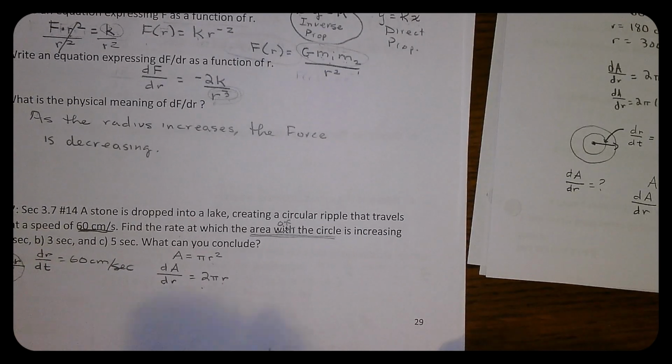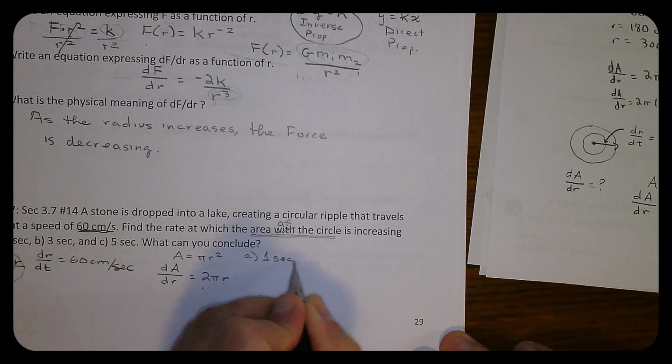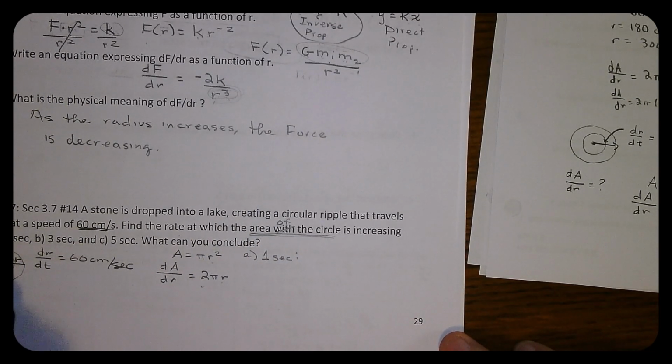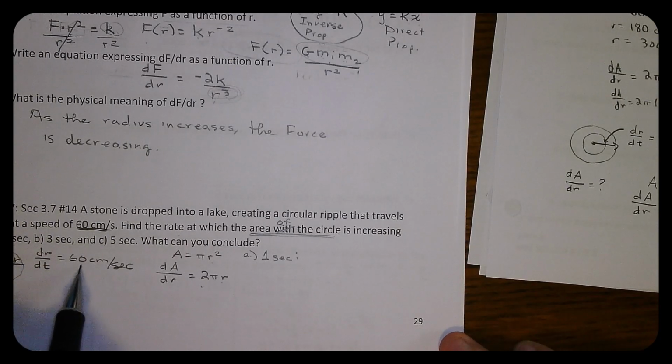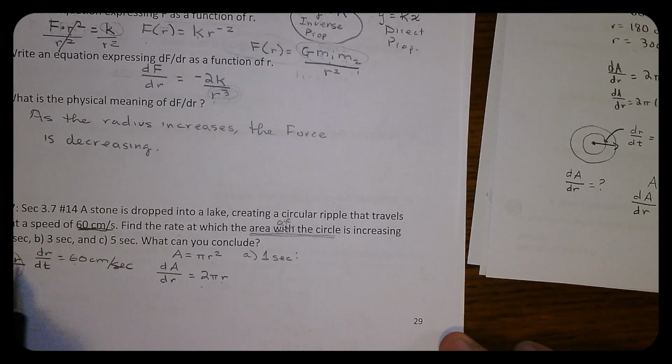So that's what's tricky about it. So what we can do is say, well, let's think about what happens after 1 second, right? If we know that this radius is traveling, or these ripples are traveling at a rate of 60 centimeters per second, then how far has it gone out after 1 second?